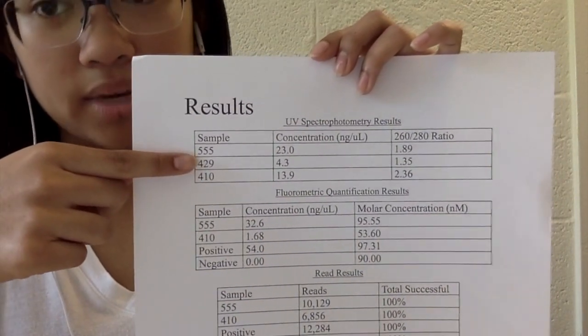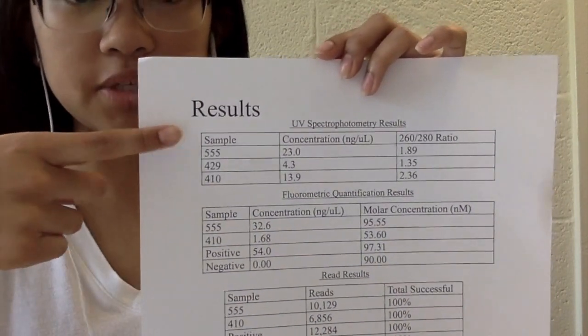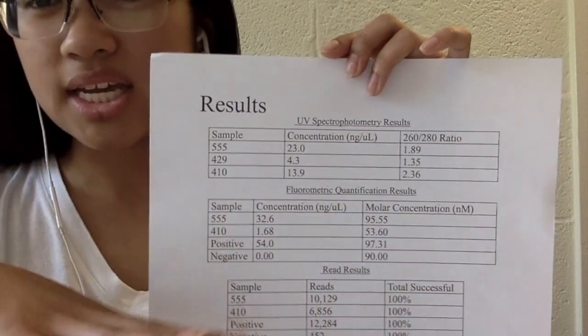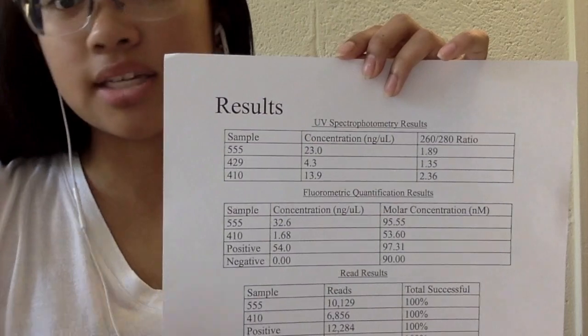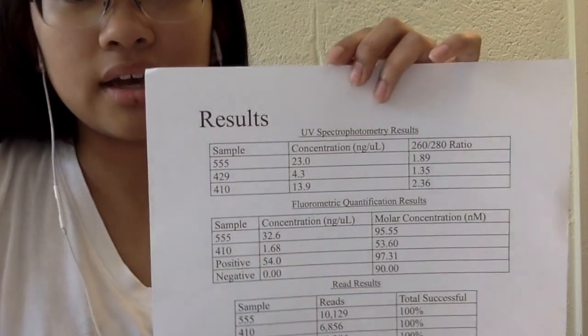For our sample 429, our 12-year-old snake, the UV spectrophotometer results showed a low DNA concentration, meaning we could not use that sample for further analysis because there was not enough DNA to analyze.